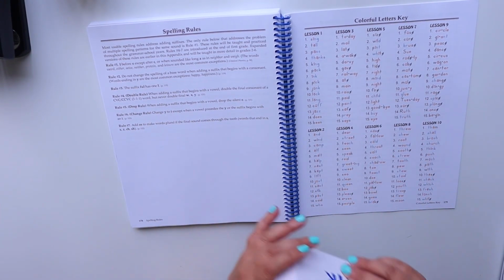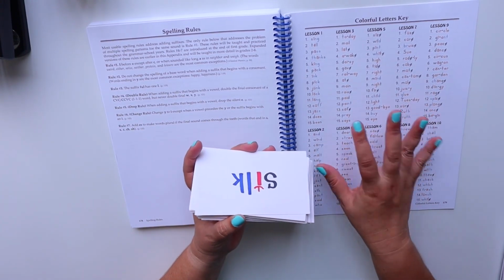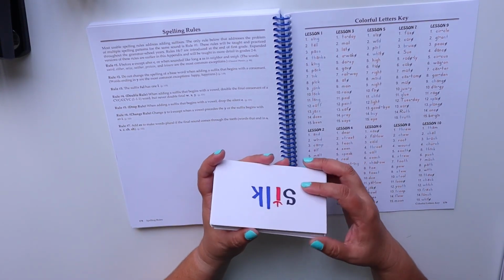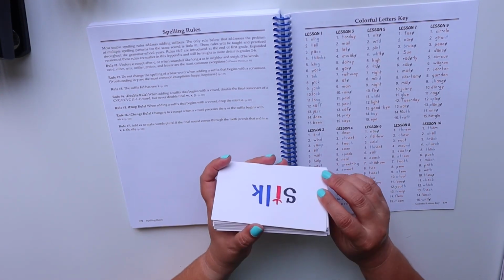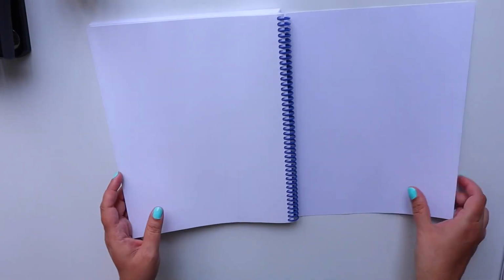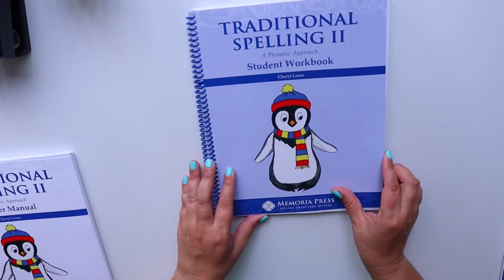And that is how I am using these. I just write these in here and then have him practicing the words that he's going to be doing for that week, for that certain day. So now I would like to show you his book really quick. So you have in here his student workbook.